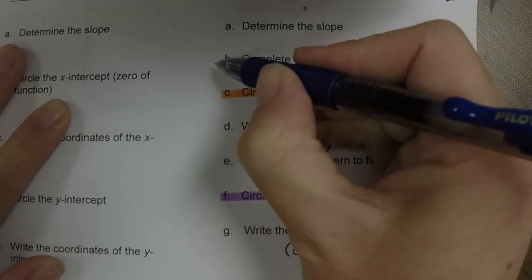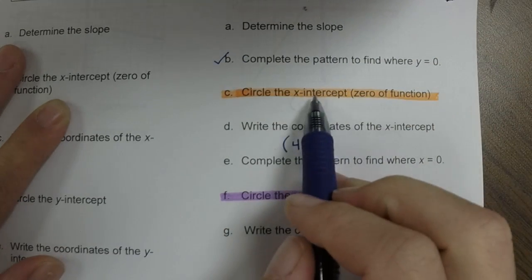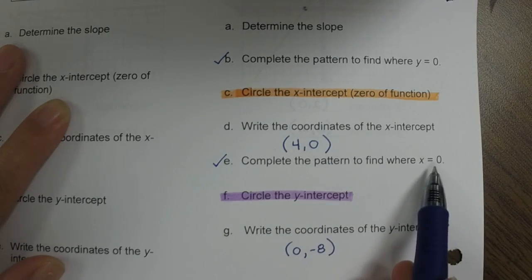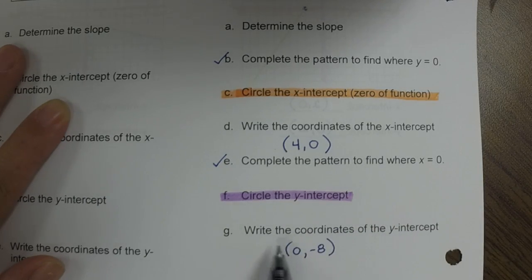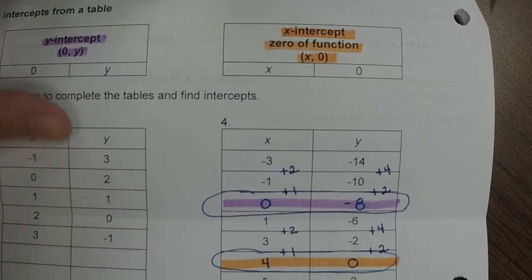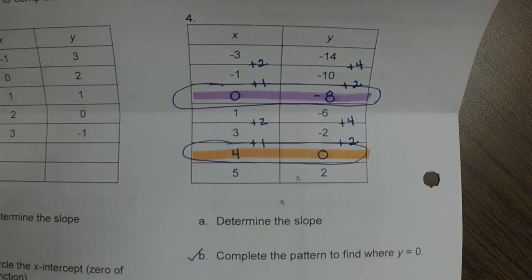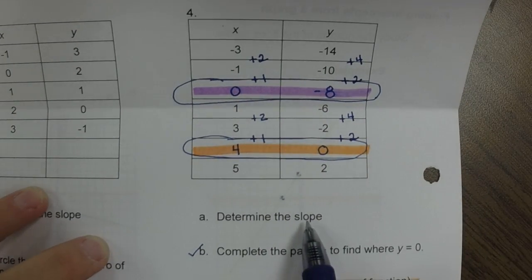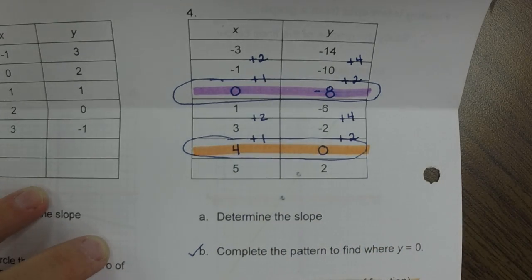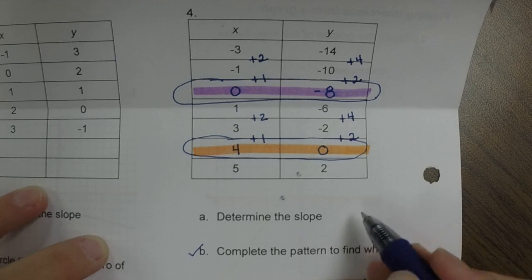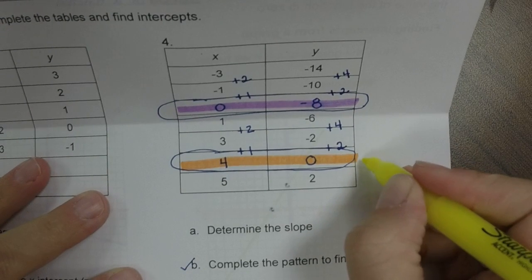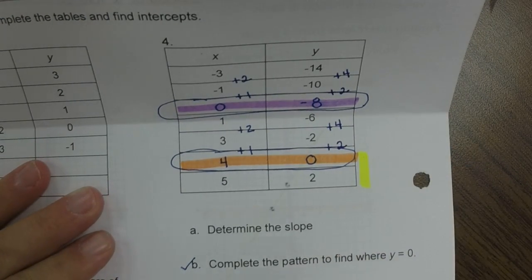Good. So we did part B. We completed the pattern. We found the x-intercept and we wrote the coordinates. Then we completed the pattern to find where x was 0. We found the y-intercept and we wrote the coordinates. The last thing that this one asks us to do is to determine the slope. There are multiple ways to do that. We have a table, so if you would like to enter it into lists and spreadsheets, you can. It's almost just as easy to pick 2 points. So let's say I pick these bottom 2 that we found right here, and I could find the slope.